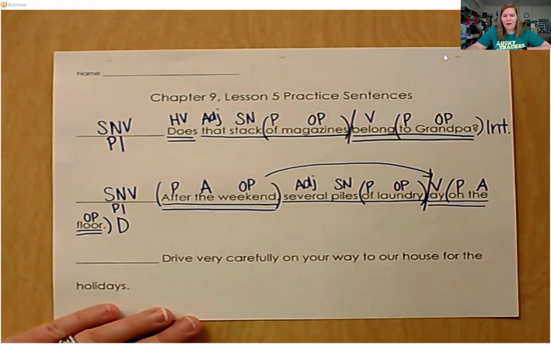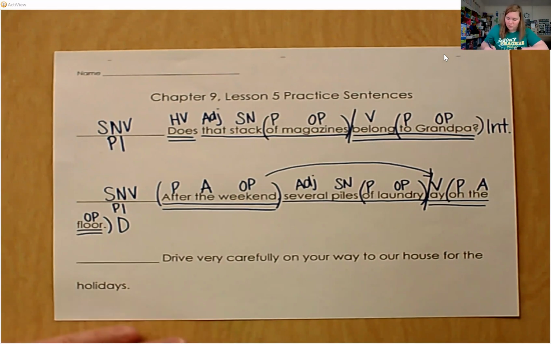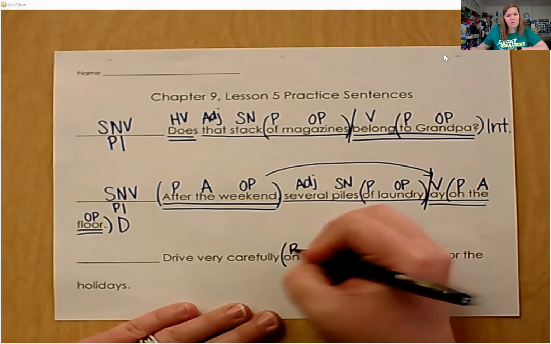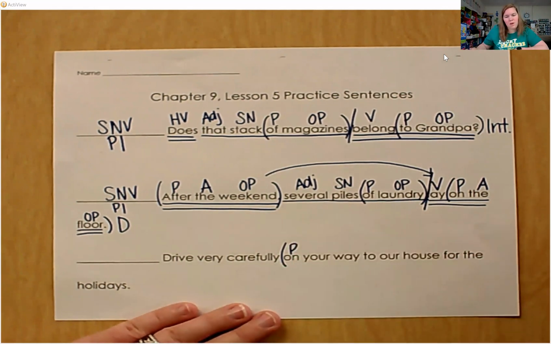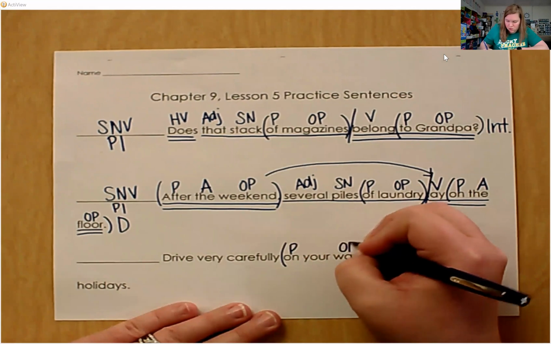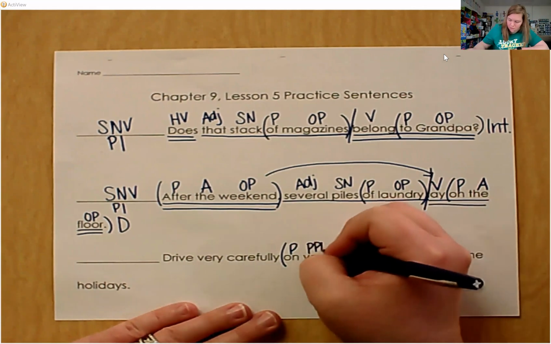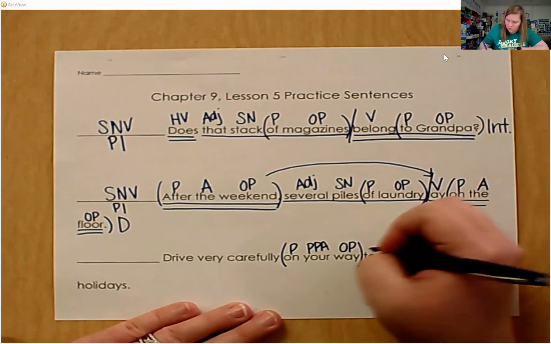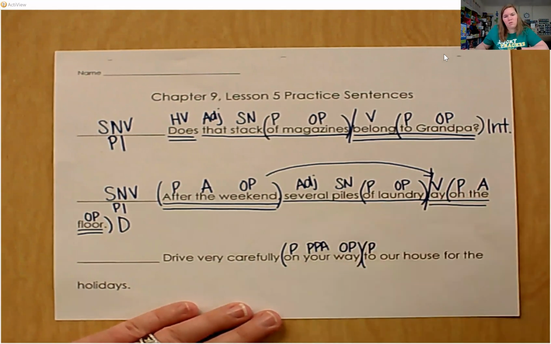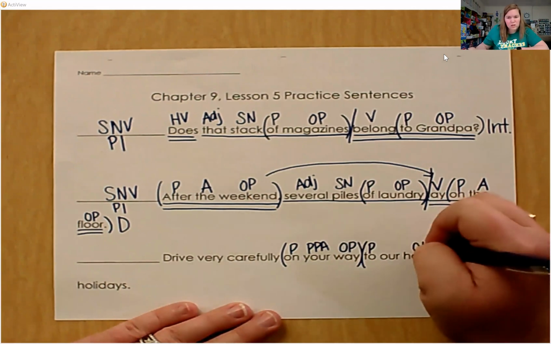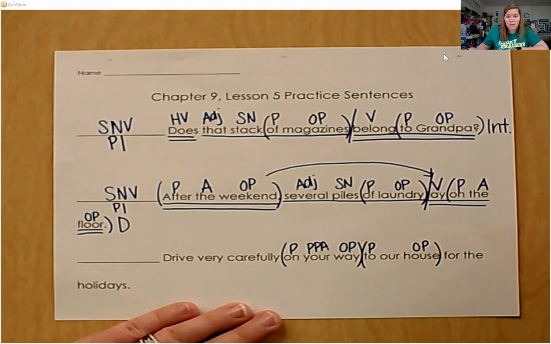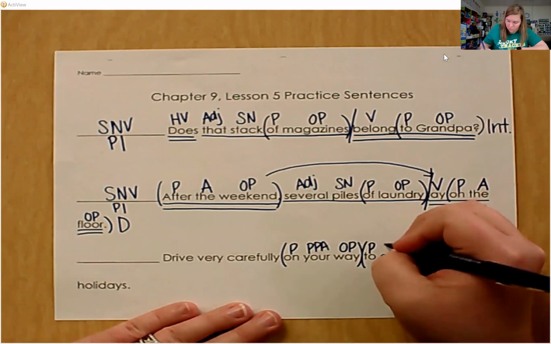All right, we have one more sentence to go over. Drive very carefully on your way to our house for the holidays. Looking for prepositions. On what? Way, object of the preposition. Whose way? Your, possessive pronoun adjective. To is a preposition. To what? House, object of the preposition. Whose house? Our, possessive pronoun adjective.